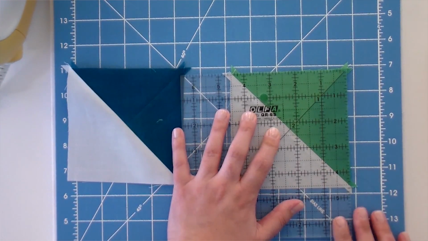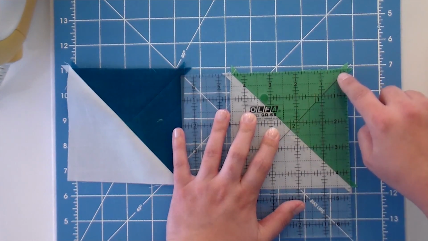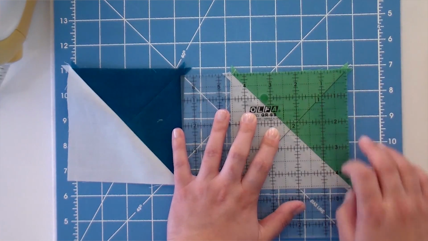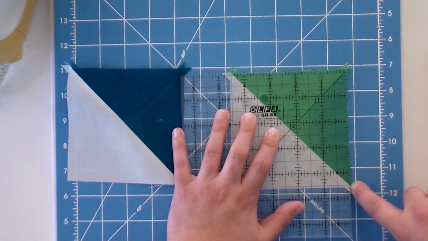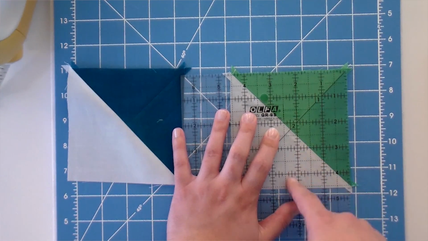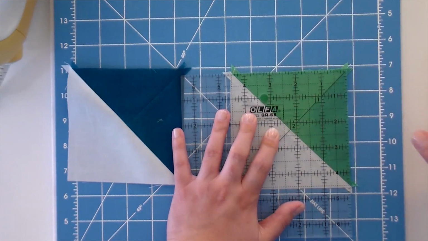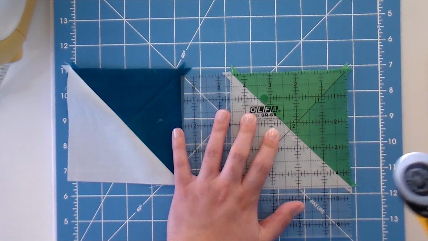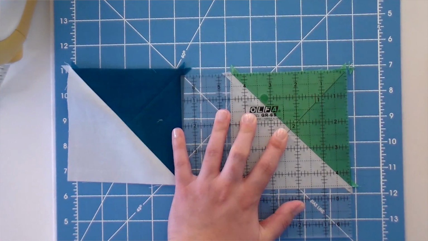What I'm going to do is put it so my 45-degree line is going right through this seam allowance between my two quarter square triangles. I'm also making sure that the 4.5 inch mark of my ruler is coming right out at the seam line between my two halves at the top and at the bottom over here. If it's not quite where you want it to be, you can always give a dog ear a little tug with your fingernails to kind of make it get where you want it to go. Then I'm just going to trim off the sides.